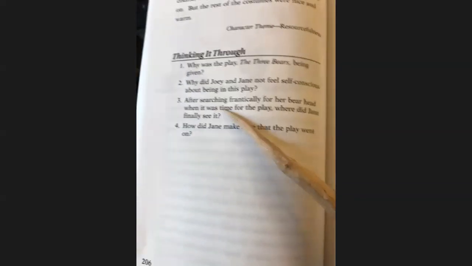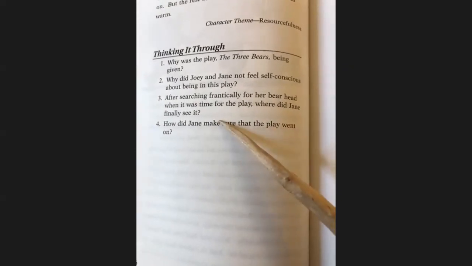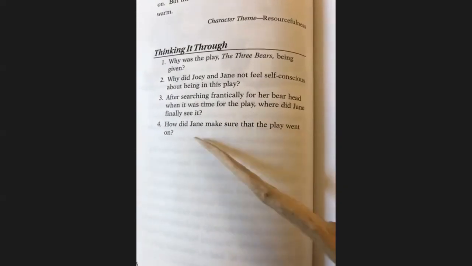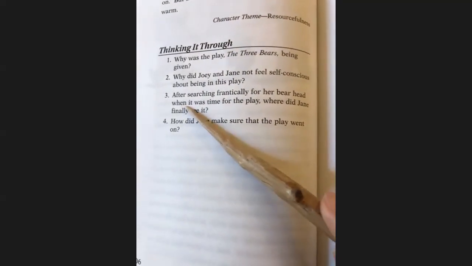Number 3, after searching frantically for her bear head, when it was time for the play, where did Jane finally see it? Alice, what do you think? Naomi, what do you think?